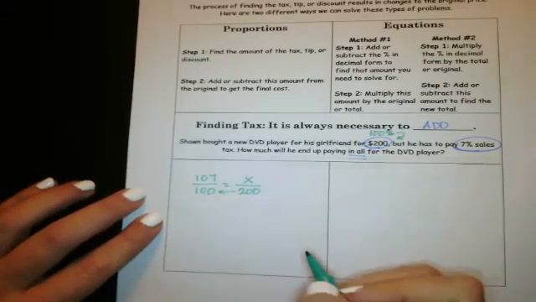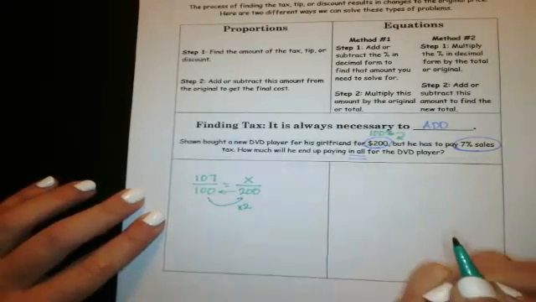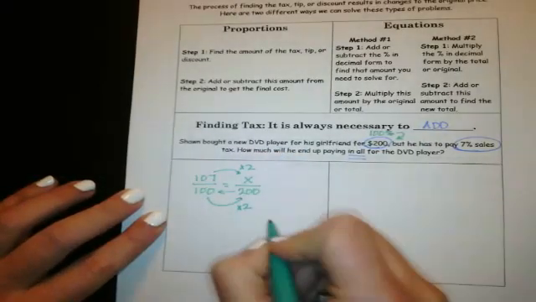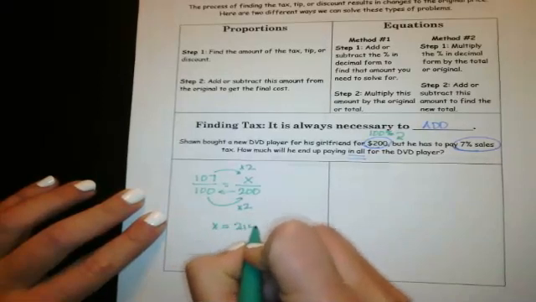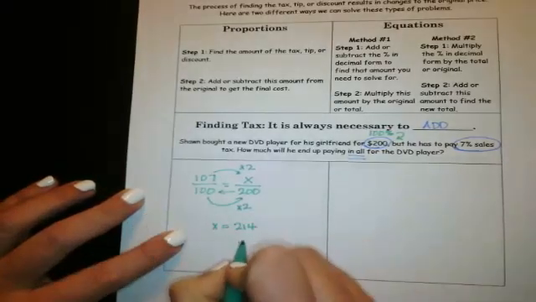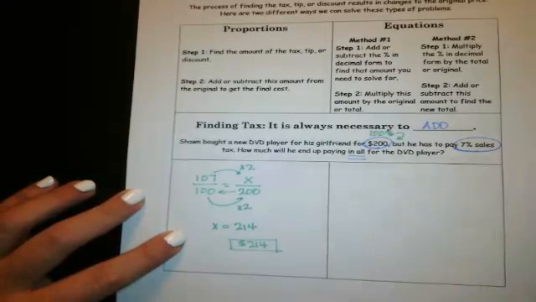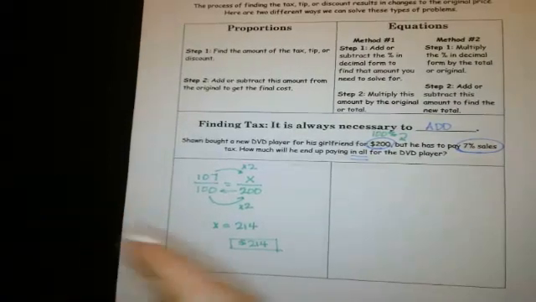We can cross multiply and divide, but I think this one is a pretty straightforward scale factor because that's going to be times 2. So then we do 107 times 2, and we get 214. That means that the total price of the DVD with tax is $214. Okay, I keep switching markers to get something a little bit darker.